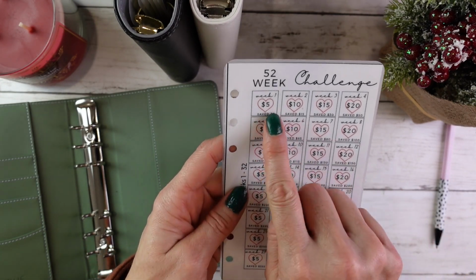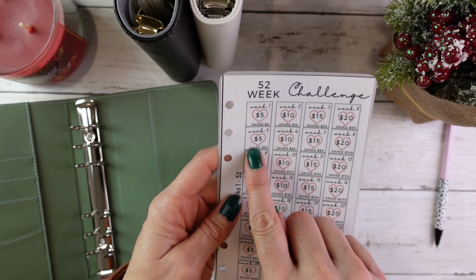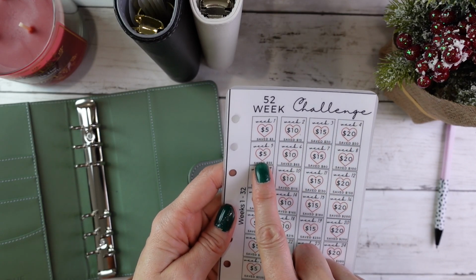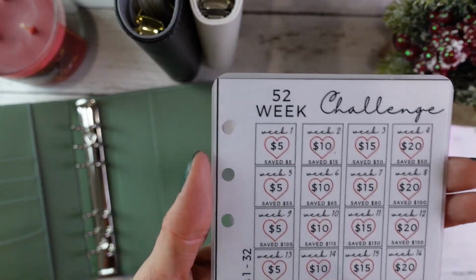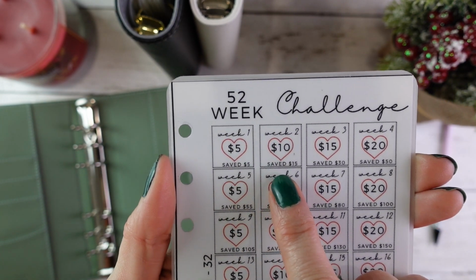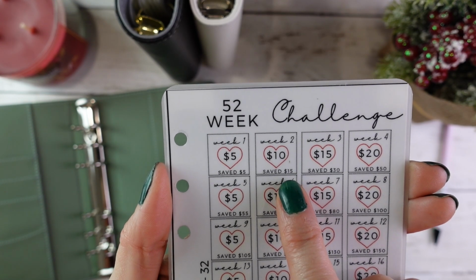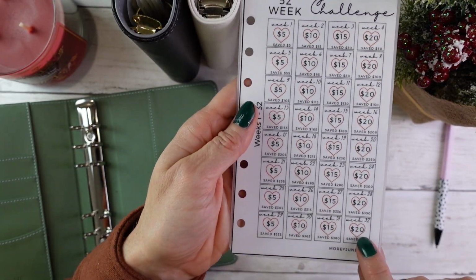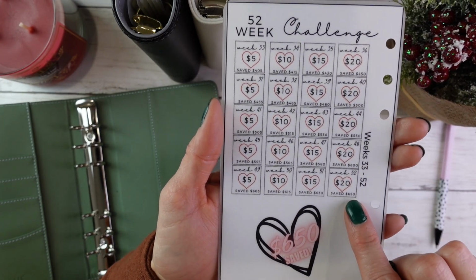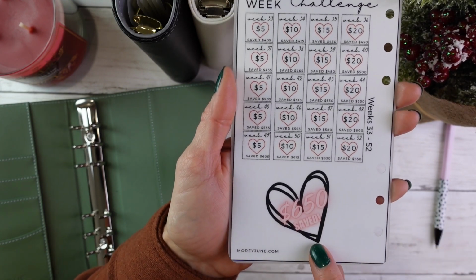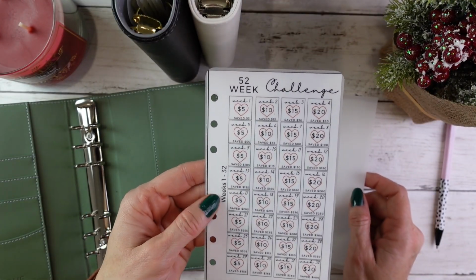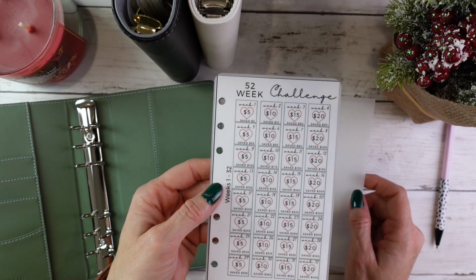So what I did is I just went in increments of 5 and then started over. So week 1 is 5, week 2 is 10, 15, 20, and then you start back over at 5. And then if you see here, I have that you're putting 5 in, and then I have the total of what you saved there. So once you get to week 2, you have saved 15, and so on. And then it goes to week 32 on the front, and if you flip it over on the back side, you have all the way to week 52, and once you're done, you will have saved $650. So that is going to be my 52-week challenge, which I will start the first week of January.